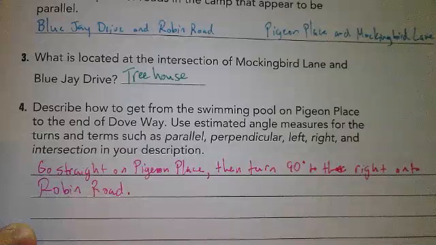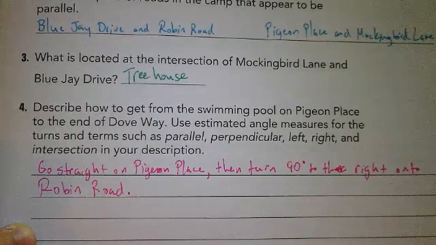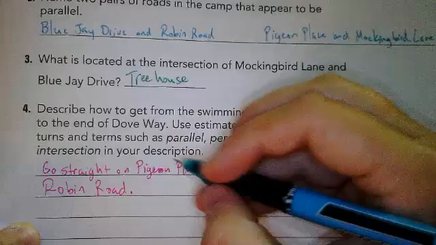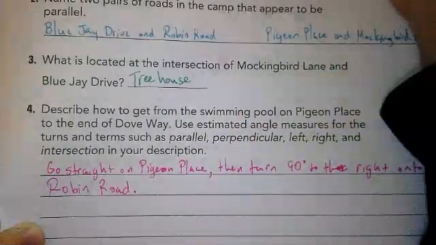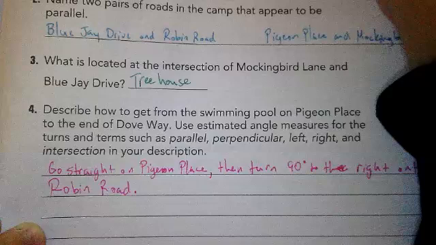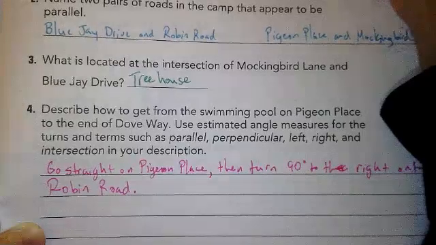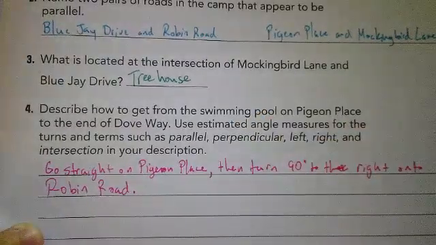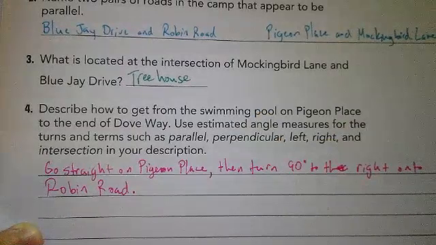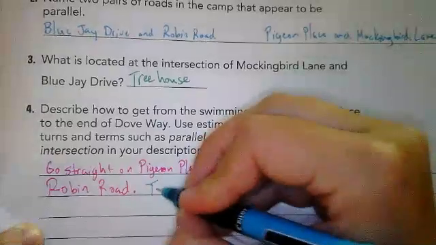Lily, what do you think our next step should be? And then you're going to turn left and go straight. You're going to turn left and go into Mockingbird Lane. Okay, and how much am I turning? 90 degrees.